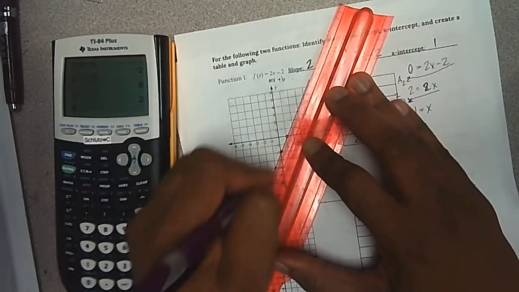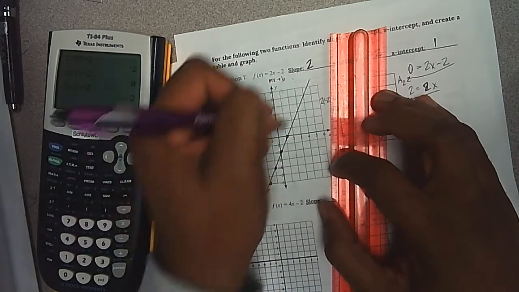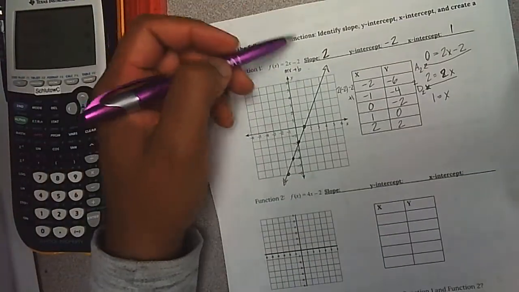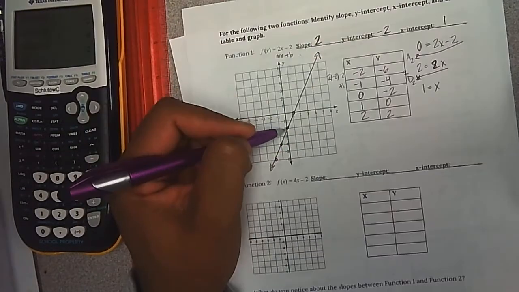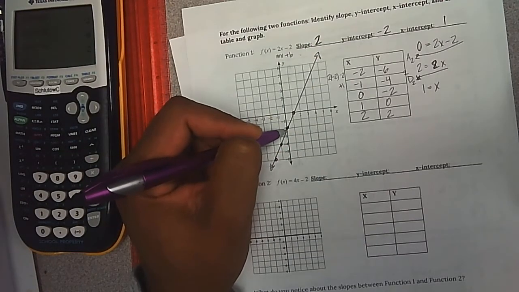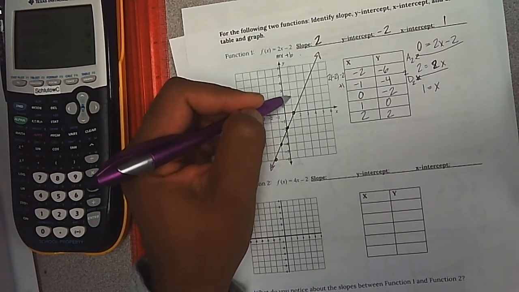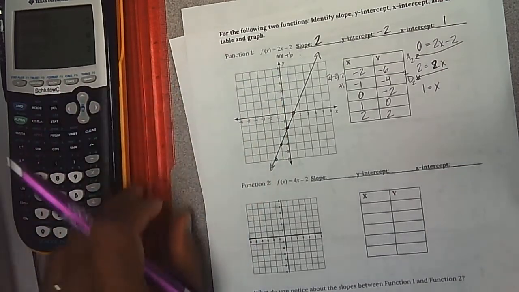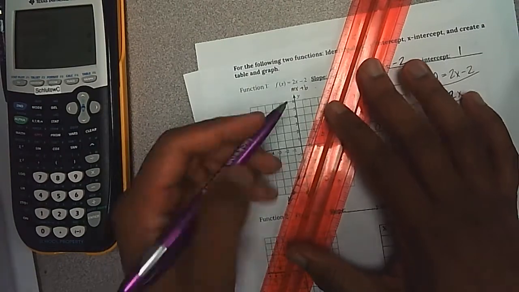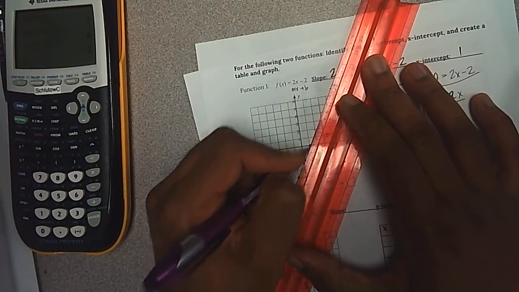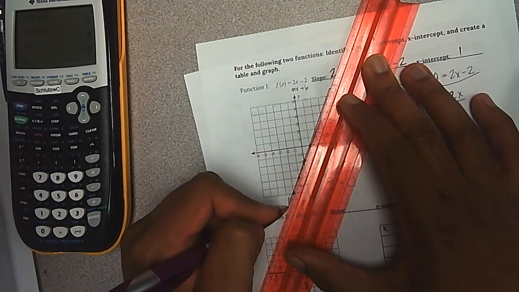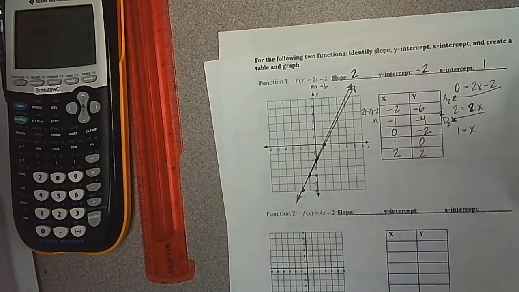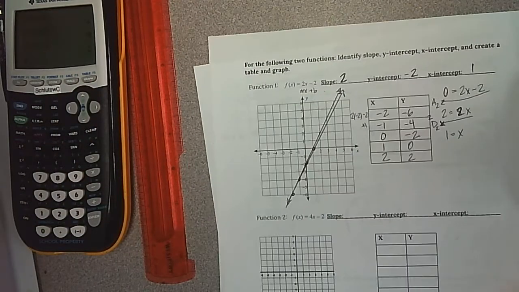Draw it all the way through. And using what we know, let's go back and look at this. Our y-intercept is -2, and our slope is +2. So up 2 over 1, up 2 over 1, up 2 over 1. Sometimes you get it perfectly pretty. Sometimes you don't. Respect. That's what it looks like.